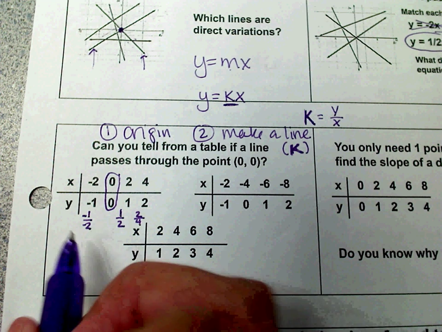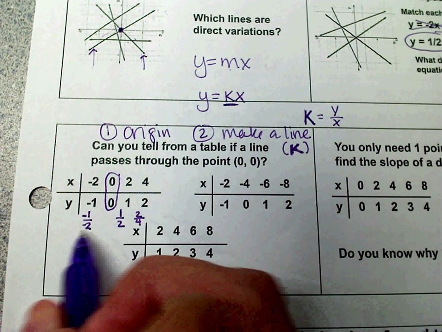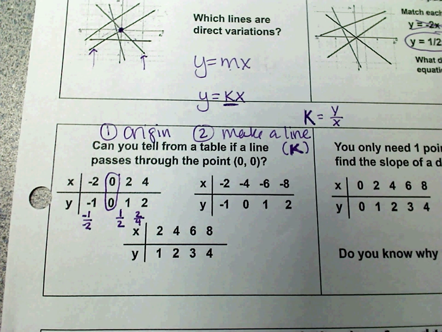And when we check all of those by plugging them in the calculator, let me show you how to do that. Find my calculator.